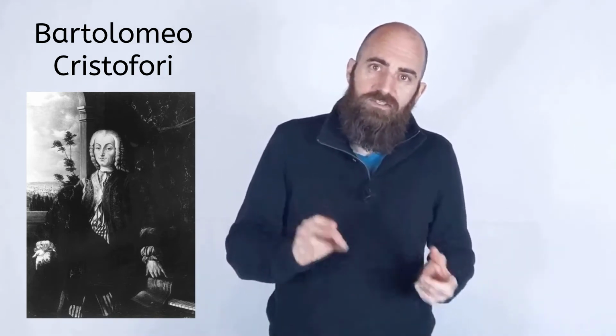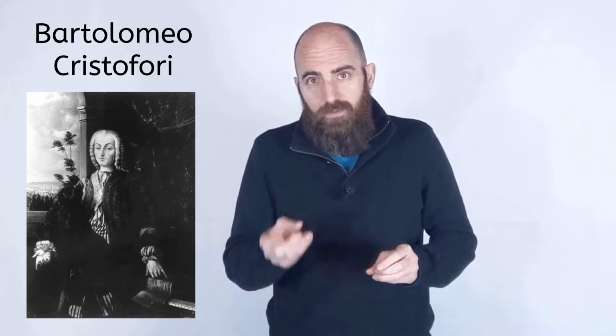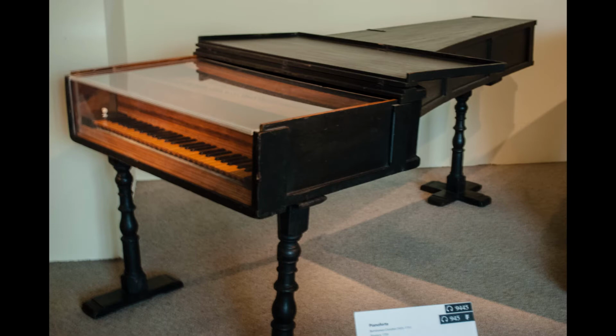And before the piano, there were harpsichords that were like the piano, but they couldn't play softly or loudly. When Cristofori invented the piano that could be played loudly or softly, people were so excited that they called the new instrument pianoforte, the soft, loud instrument.